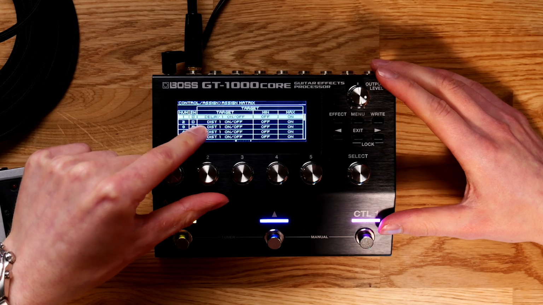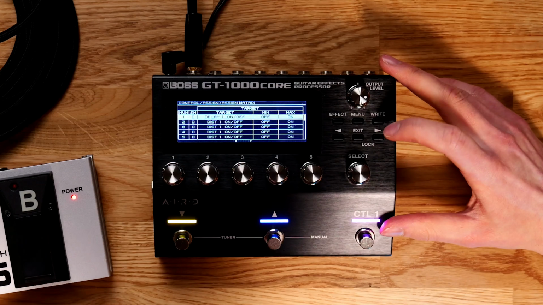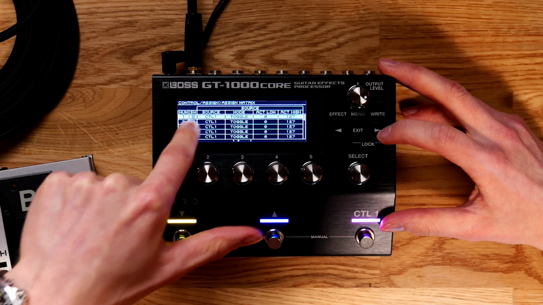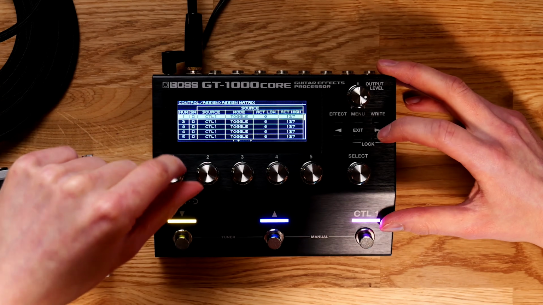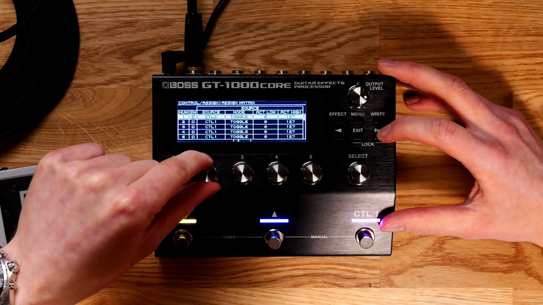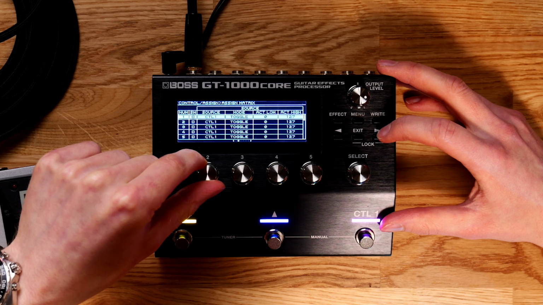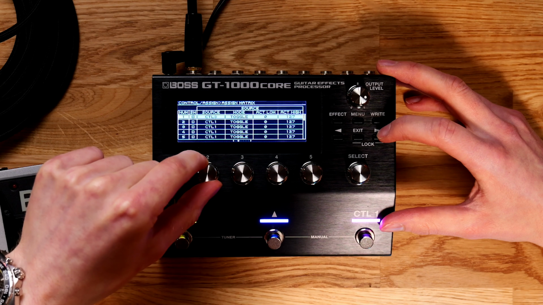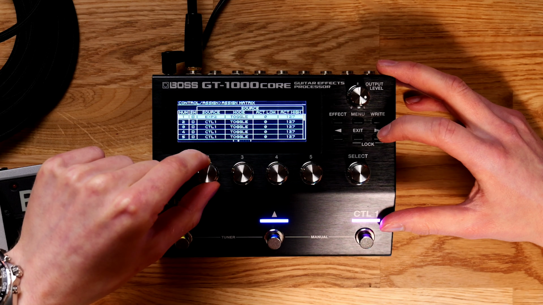So if we take delay 1, we can toggle this on and off to keep things simple. And then scrolling over to the right with this arrow key, we can expand this table further, where we can then customize the source of this control switch. And you can see we've got control 1, 2, 3, 4, 5, and then our expression pedals.